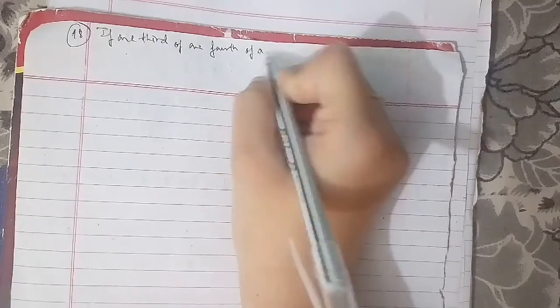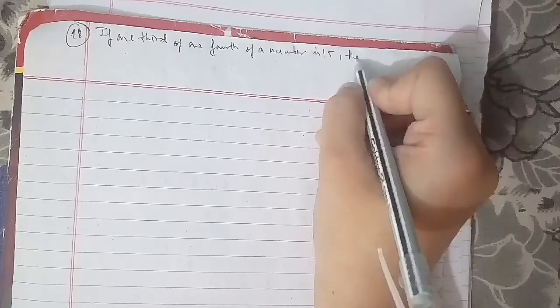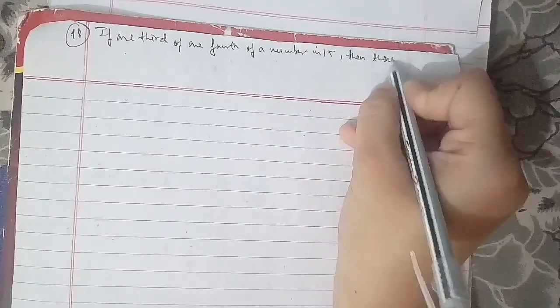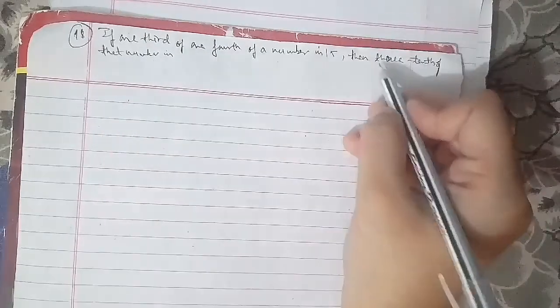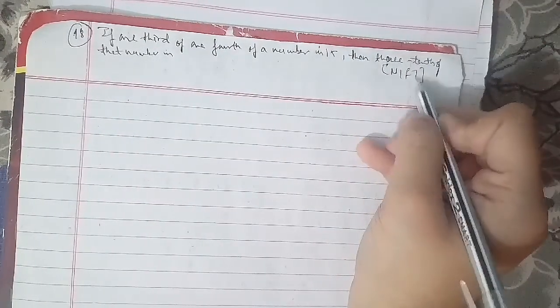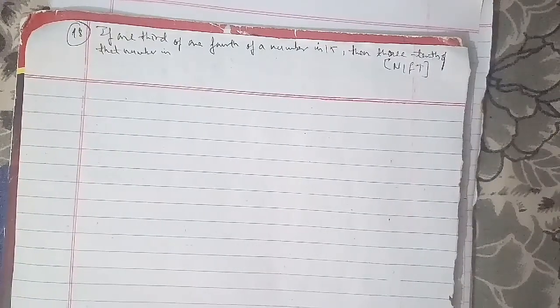If 1/3 of 1/4 of a number is 15, then 3/10 of that number is? This has been asked in your NIFT examination paper. The options for this are 35, 36, 45 and 54, which is another question we have to talk about. Let's go ahead for the solution for this.